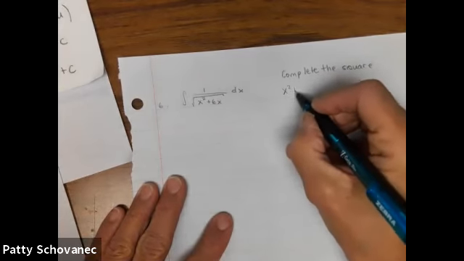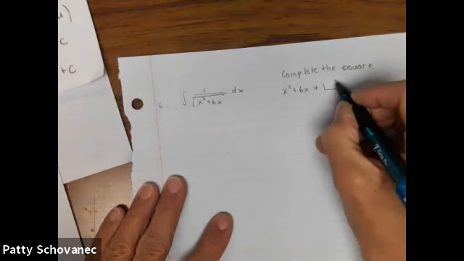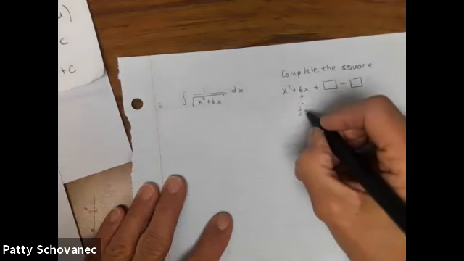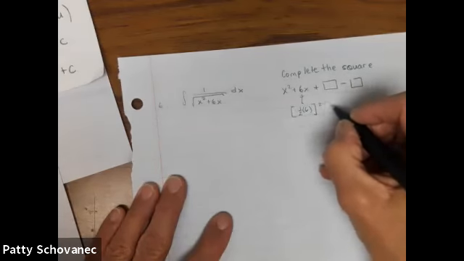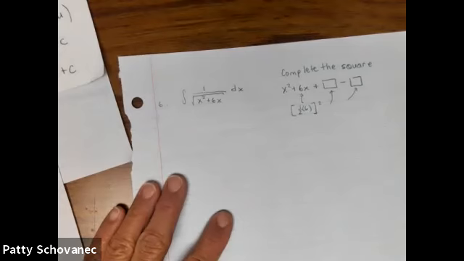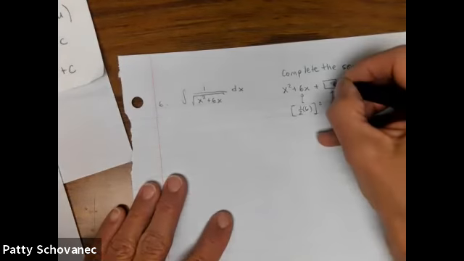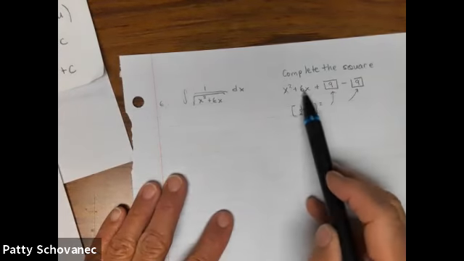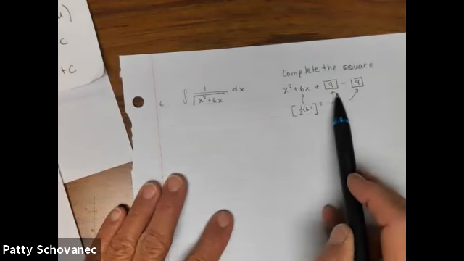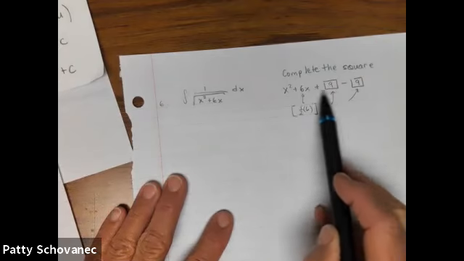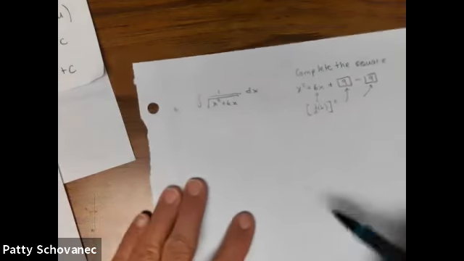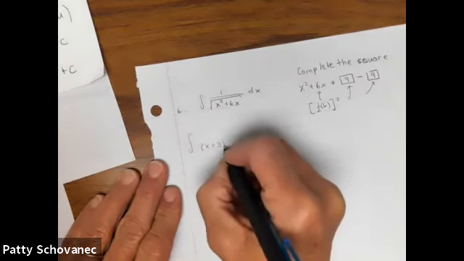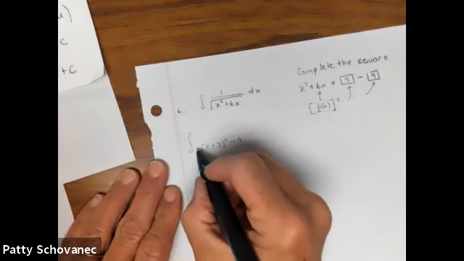We take our stuff under the radical sign, we add a number, take it back out. And remember, we take half of the middle term and then square it. Put it there and there. So half of 6 is 3, 3 squared is 9. And 9 is a number that has 2 like factors that add to 6. That's what makes that a perfect square. So this is going to factor as x plus 3 all squared minus 9. That's under the radical sign.